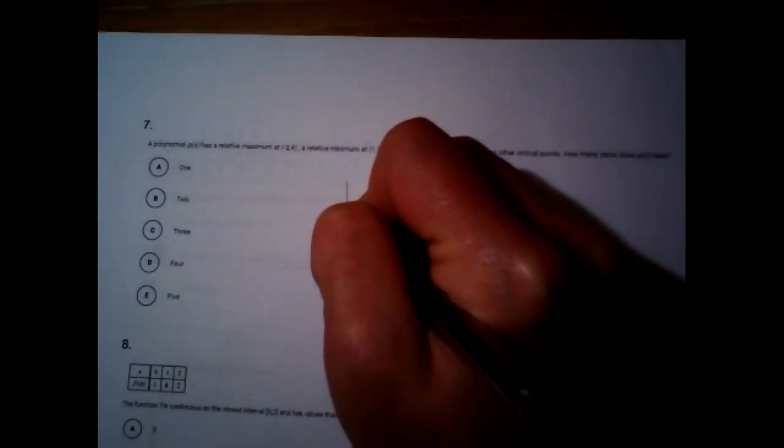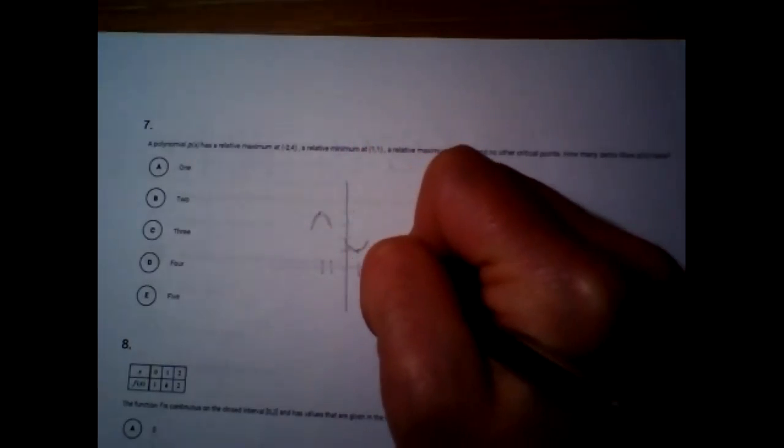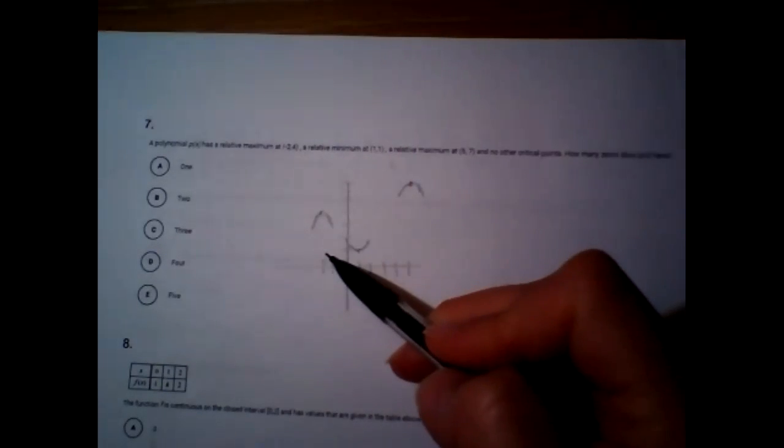All right, 7, a polynomial has a relative maximum at (-2, 4). I'm gonna graph these. So here's (-2, 4). That's a maximum, so it's gonna do something like that. Relative minimum at (1, 1), so it's gonna do something like that. And a relative maximum at (5, 7). So something like that. And you're probably like, why didn't she connect them? I don't know exactly what happens in between, but I know it's gonna have to do something like that. And no other critical point.